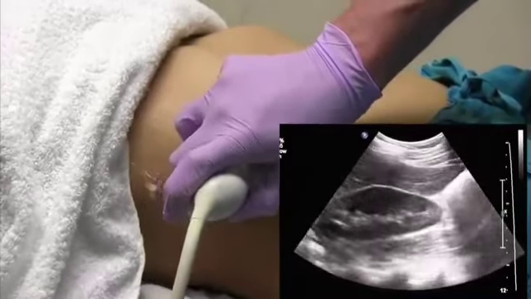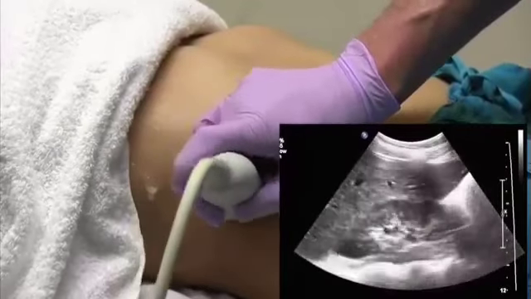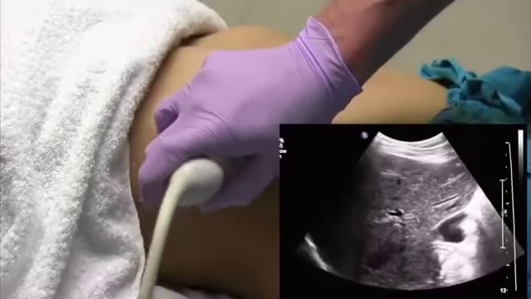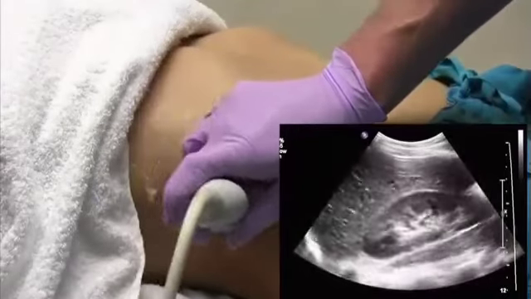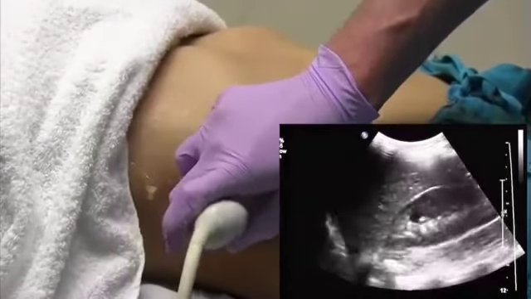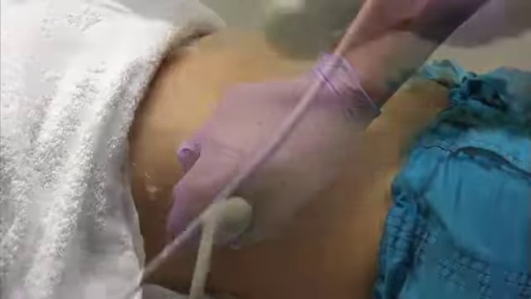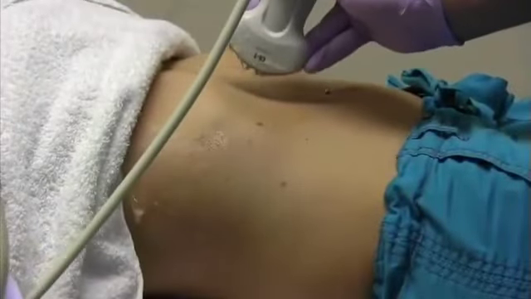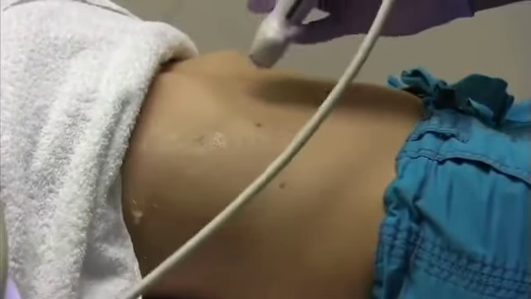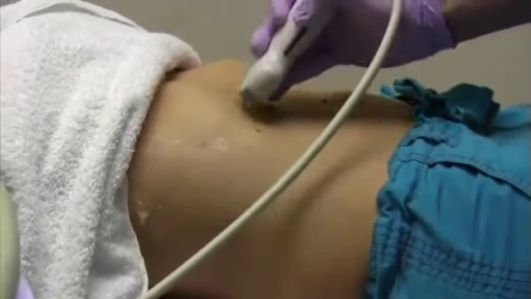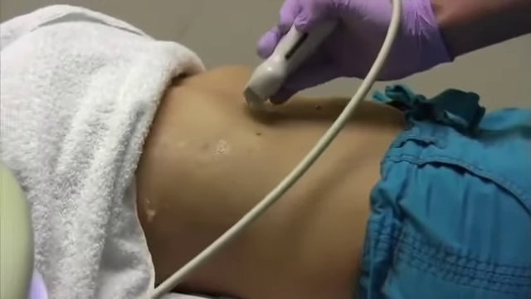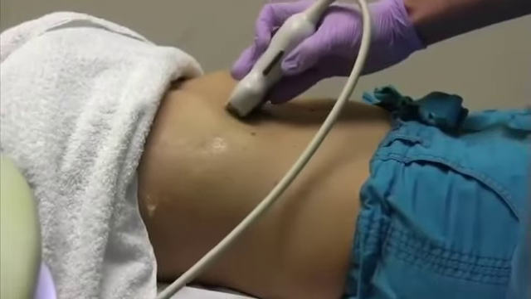The whole time you're going to want to make sure that you're sweeping through the liver completely, just again to make sure you're not missing any pathology here. Next we're going to show you how to image the gallbladder, and you can really use two windows depending on which one works best for the particular patient.